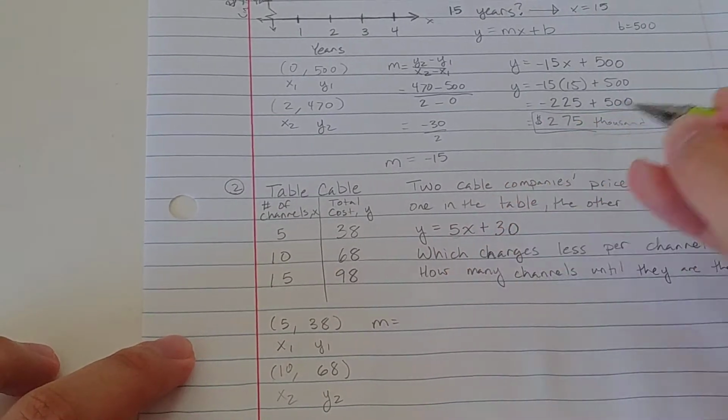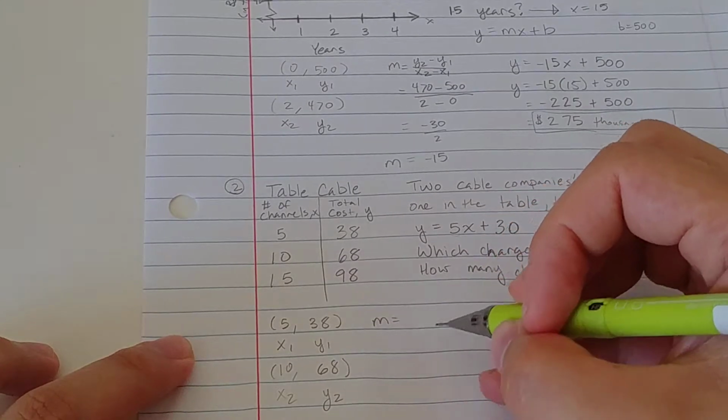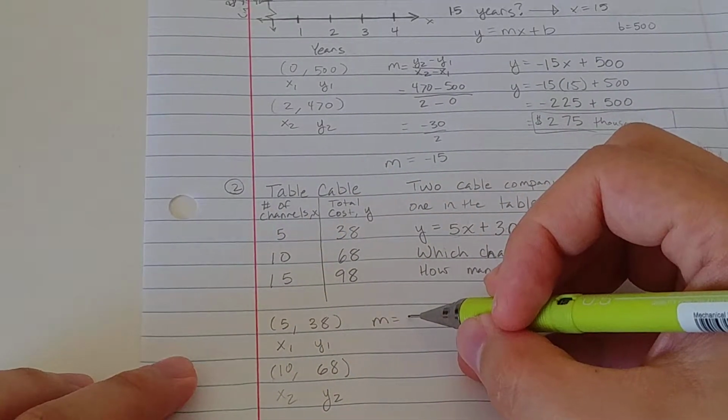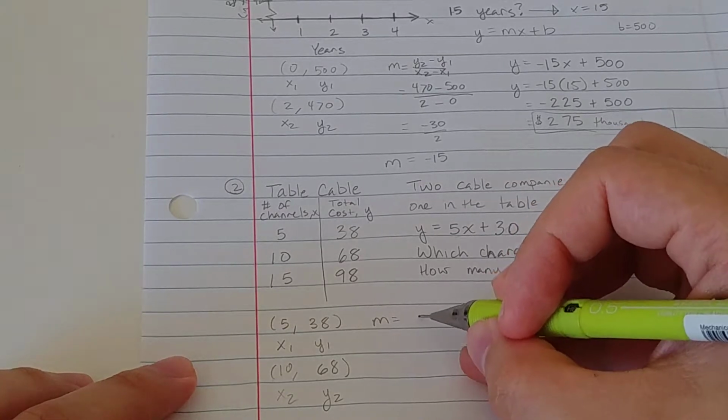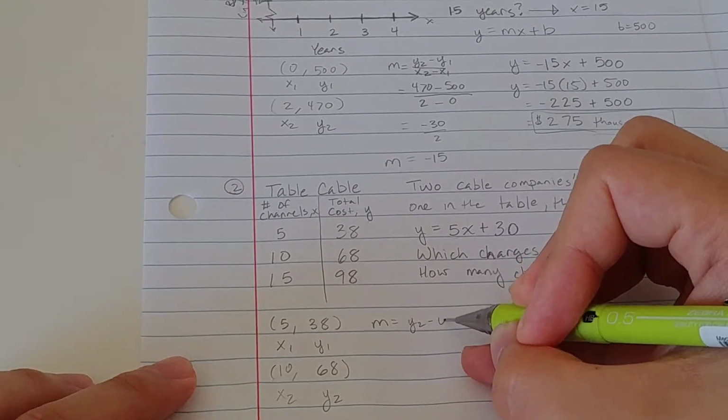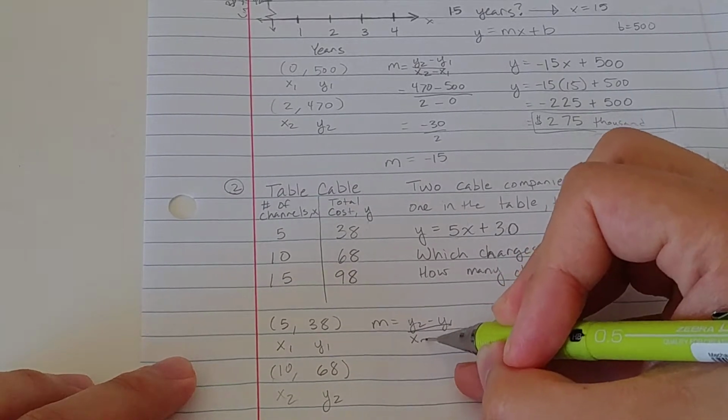Notice that they didn't give us our b, our y-intercept, our starting point. So we're going to have to find it, which is okay. Our slope is rise over run, which is y2 minus y1 over x2 minus x1.